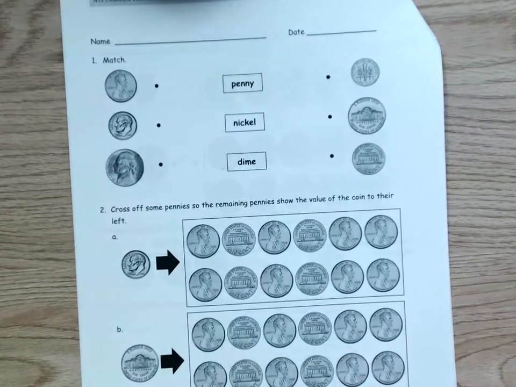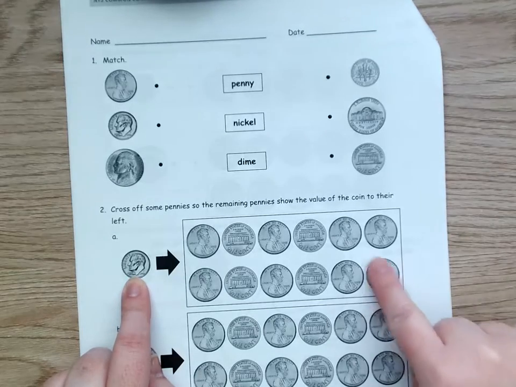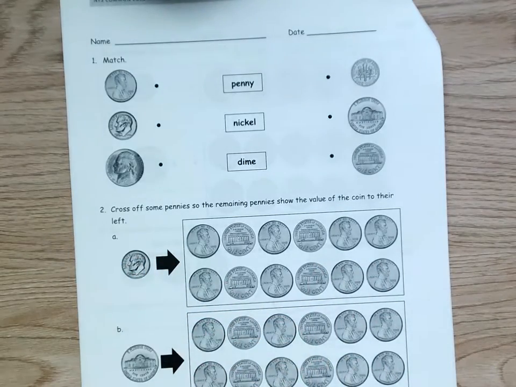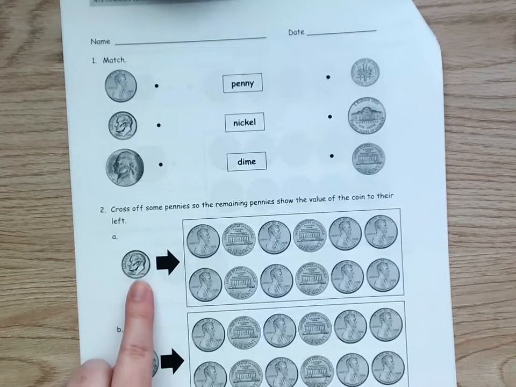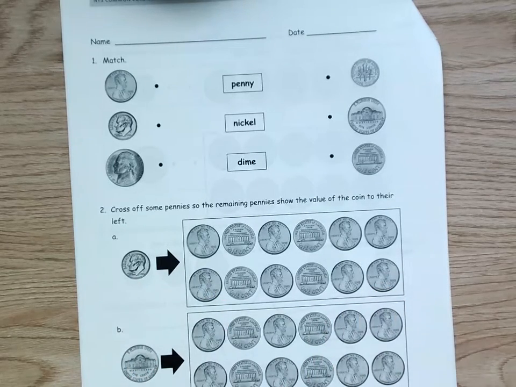Now, here we go. Number 2 on this side: cross off some pennies so that the remaining pennies show the value of the coin to their left. So what is this coin? How much is it worth? And then you'll have to cross off pennies until what you have left is the same amount as this coin. A really good way to not get confused on this is to first figure out how much this coin is worth, okay? And circle that many pennies so that you make sure you don't cross them off, okay? And then cross off whatever's left over, right? That's how I would do that so I wouldn't get confused.